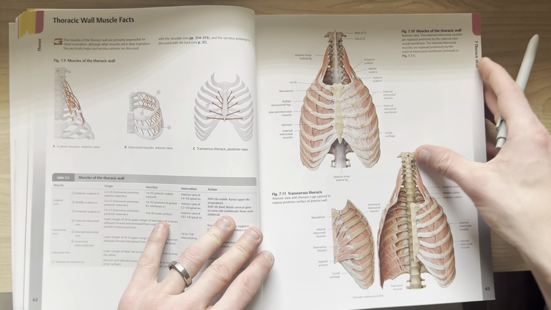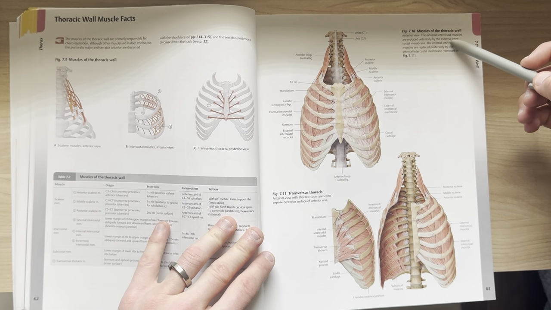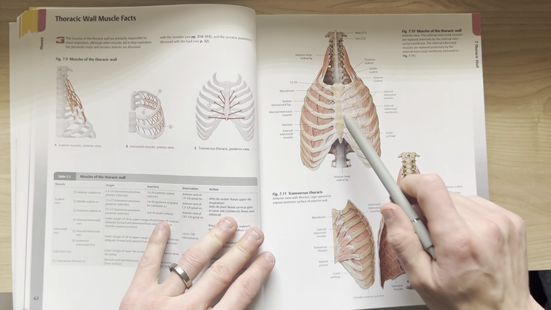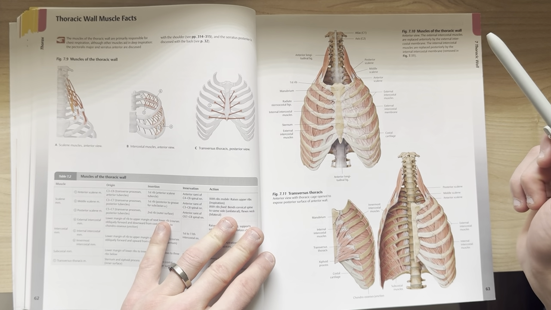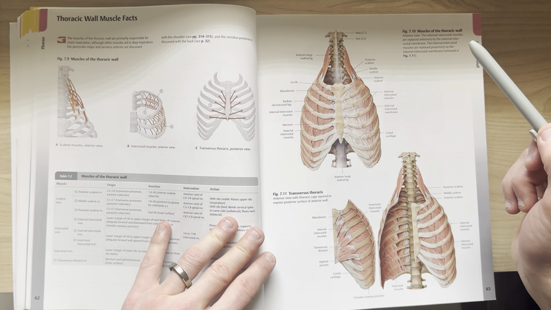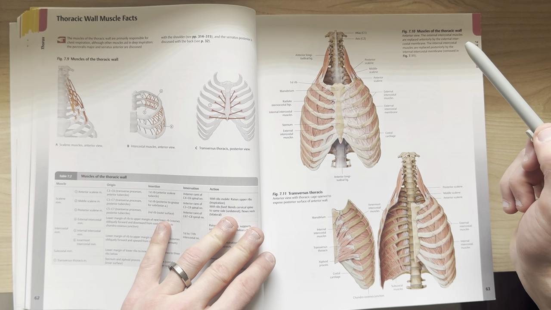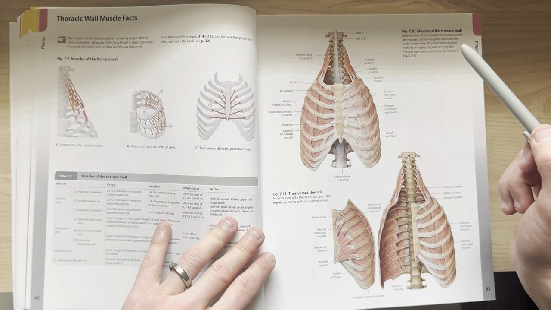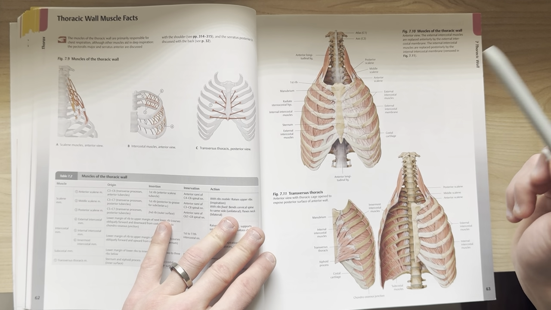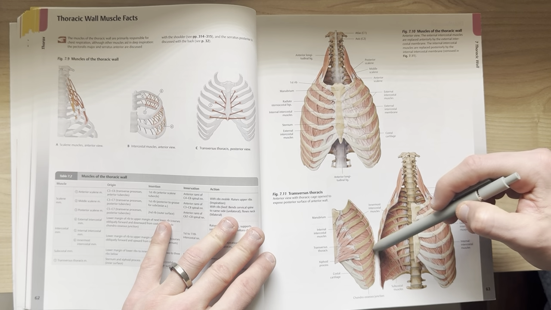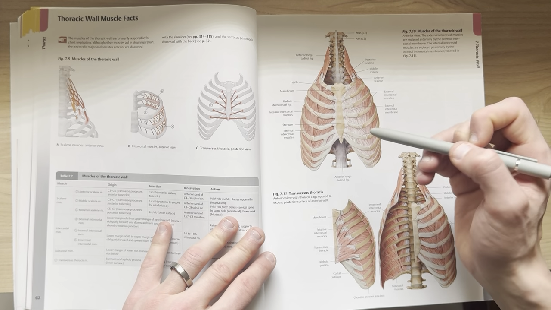Here's another look at the muscles of the thoracic wall. So this is an anterior view, and it says the external intercostal muscles are replaced anteriorly by the external intercostal membrane, and posteriorly by the internal intercostal membrane, removed in figure 7.11. So it's taken off down here.